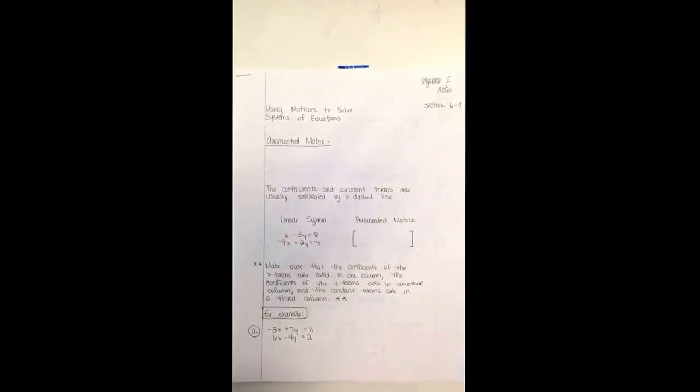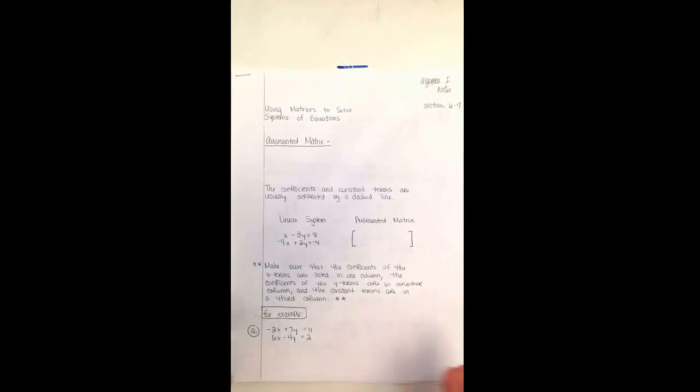These are the 6-7 notes, and in 6-6 we started talking about what a matrix was. We talked about the different pieces of it and how the numbers on the inside are called elements, and we can add them and subtract them and multiply them by something called a scalar. Now I'm going to talk about why it's important in Chapter 6. Because Chapter 6 has been about systems of equations. So why would I need to know about matrices?